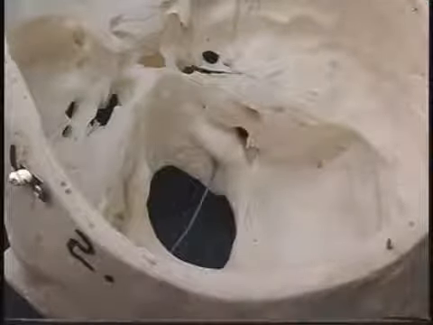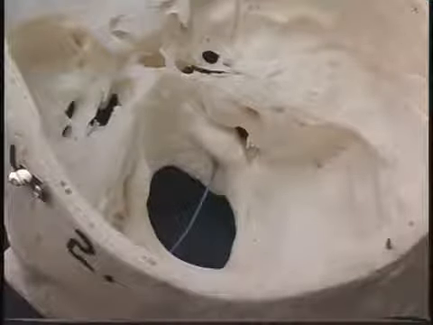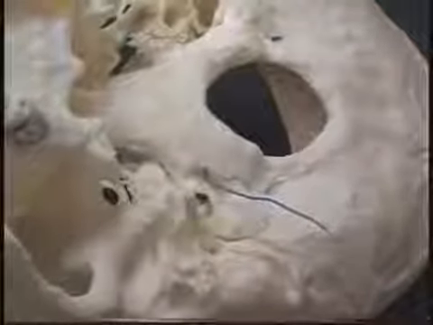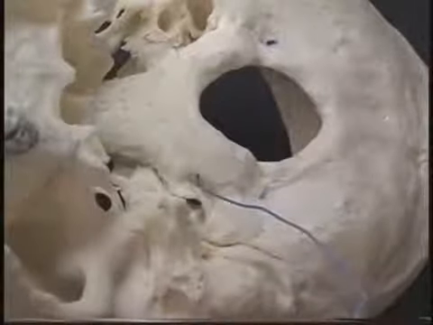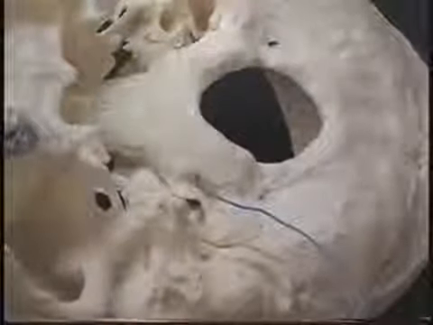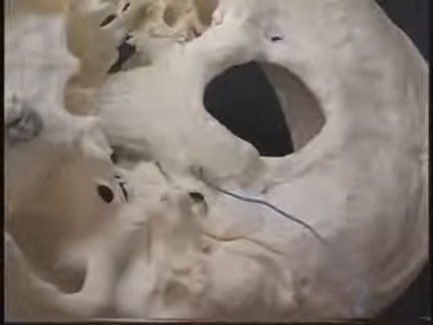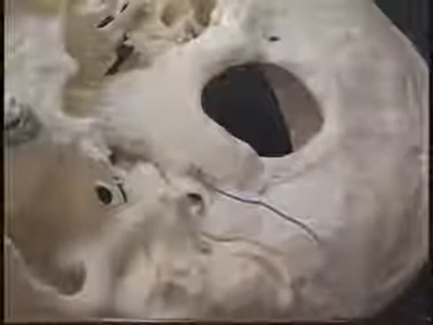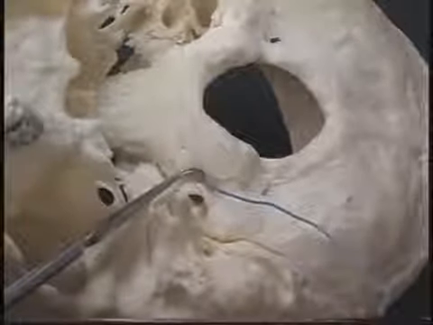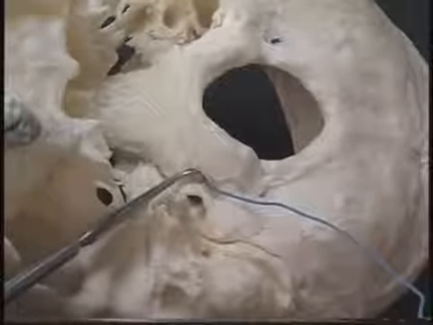Let me show you on the other view of the skull where you can see the exit of the nerve. This is a view of the base of the skull. I want to show you the position of the hypoglossal nerve coming out through the hypoglossal canal. The blue wire represents the hypoglossal nerve, and the area which is shown by the probe is the position of the hypoglossal canal.